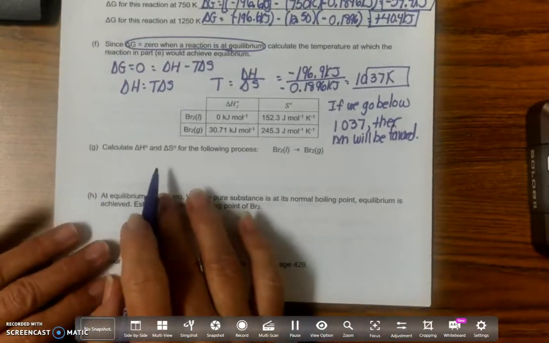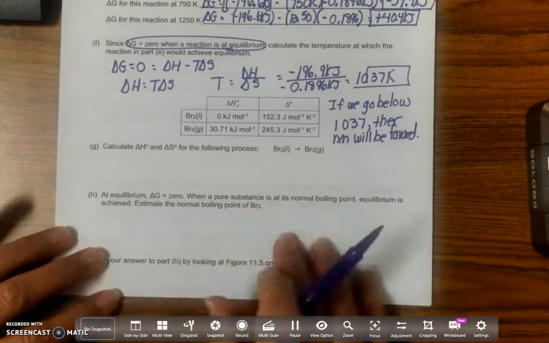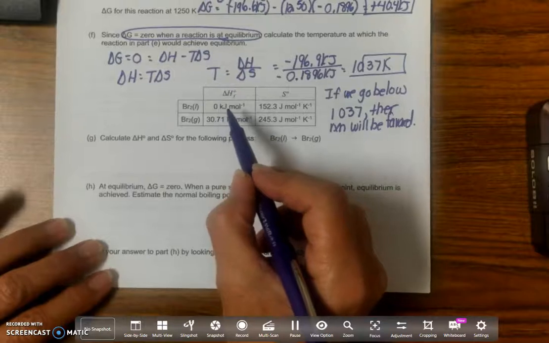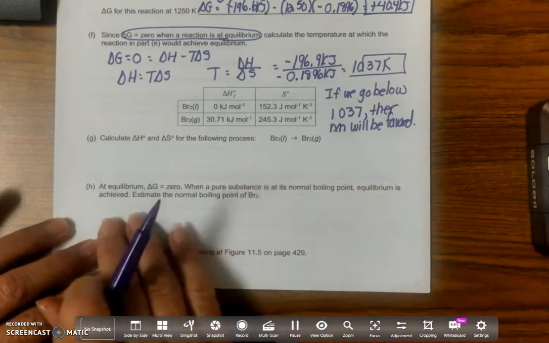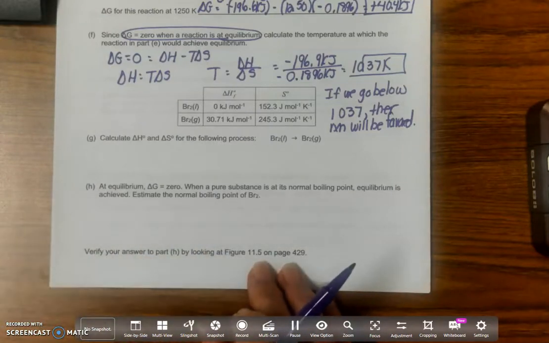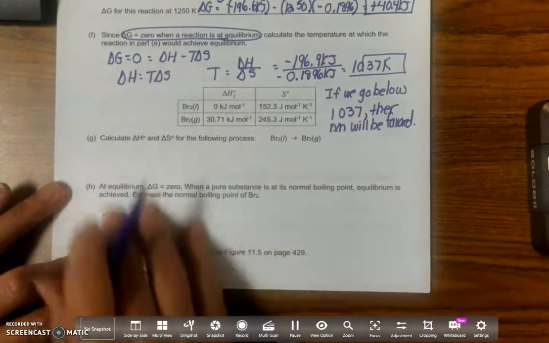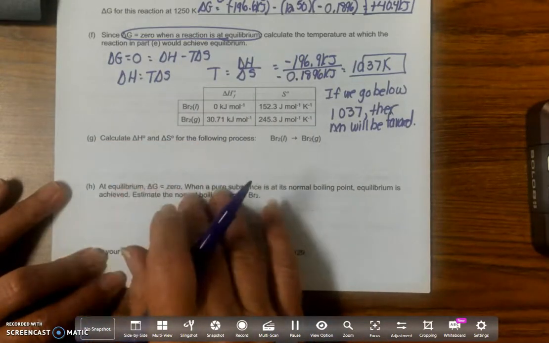All right. Now, what we're going to do is we're going to calculate everything, and we're going to do the same process. We're going to be given delta H formation, delta S. We're going to calculate those. Then we're going to establish equilibrium, and then we're going to look at how the values compare. Okay, so this is more of an FRQ problem where they want to make sure you know how to calculate delta H, delta S.